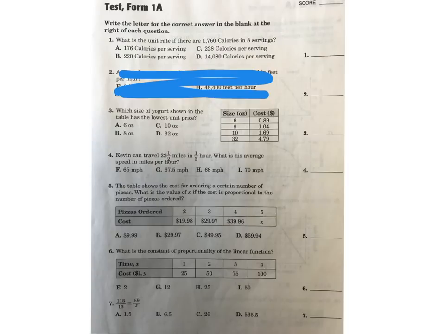Problem number 1 is, what is the unit rate if there are 1,760 calories in 8 servings? So we want to find the unit rate with 1 serving. So if we have 1760 over 8, to find the unit rate we would get 220 calories per serving, which our answer would be B.